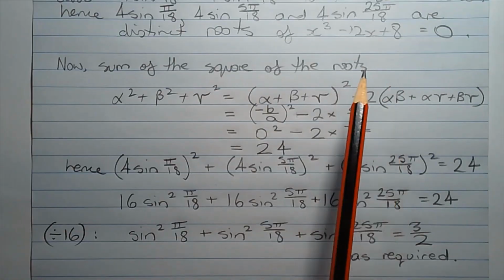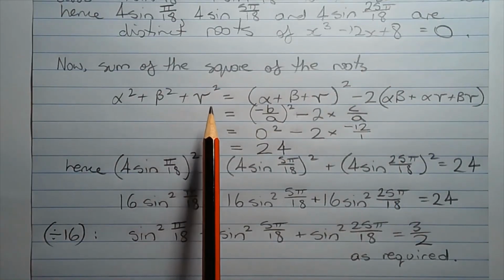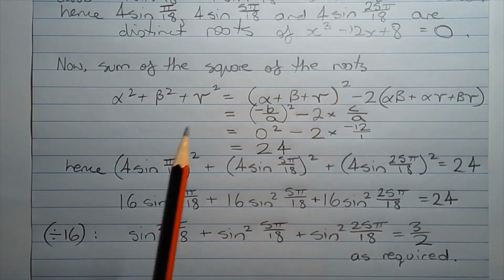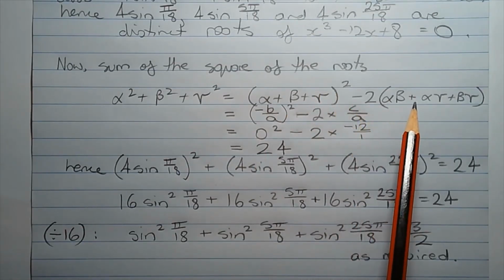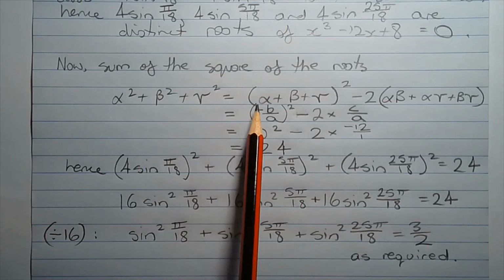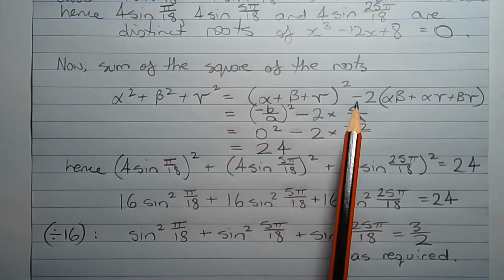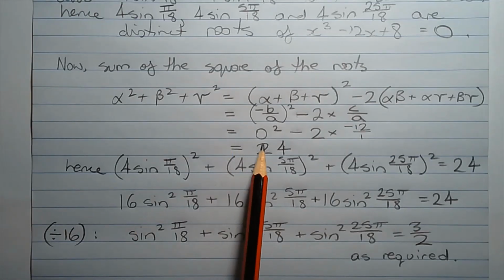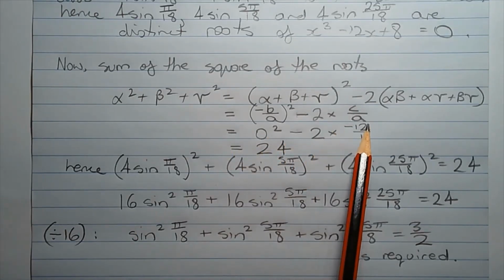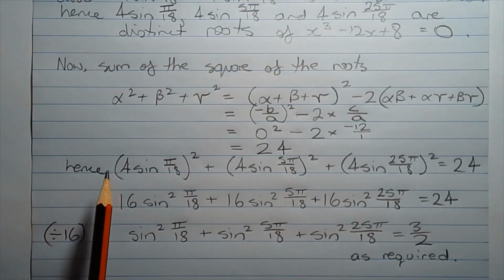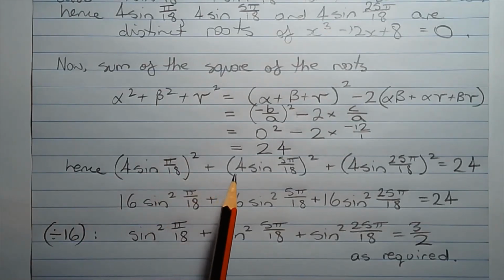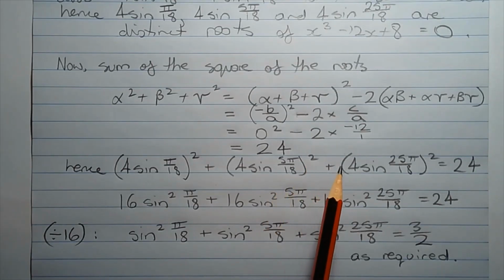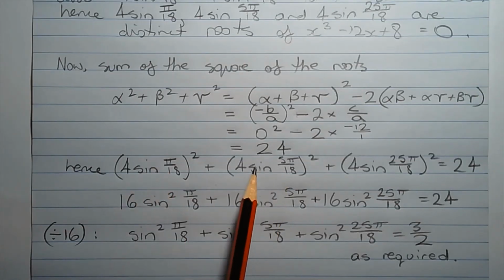Now the sum of the square of the roots, so it's alpha squared plus beta squared plus gamma squared, is equal to alpha plus beta plus gamma all squared, minus 2 outside of alpha beta plus alpha gamma plus beta gamma, and that's equal to negative b over a all squared minus 2 multiplied by c over a, and that equals 0 squared minus 2 multiplied by negative 12 over 1, and that equals 24. Hence, 4 sine pi over 18 all squared plus 4 sine 5 pi over 18 all squared plus 4 sine 25 pi over 18 all squared is equal to 24. So this is our alpha, this is our beta, and this is our gamma.